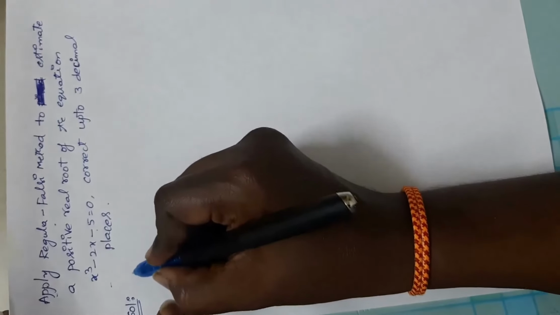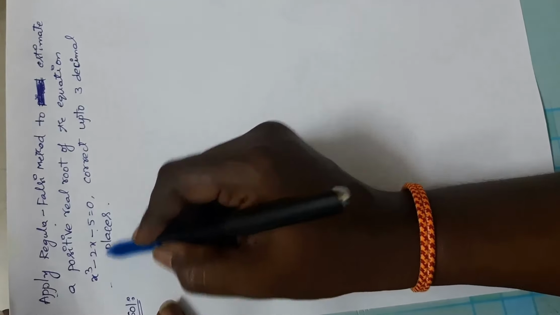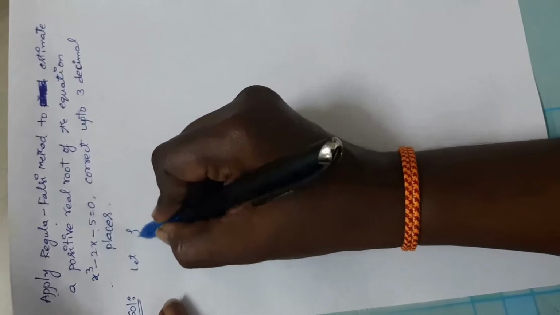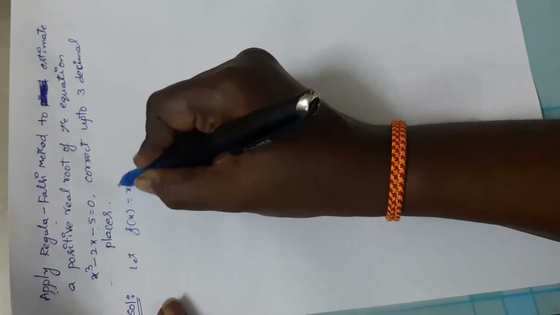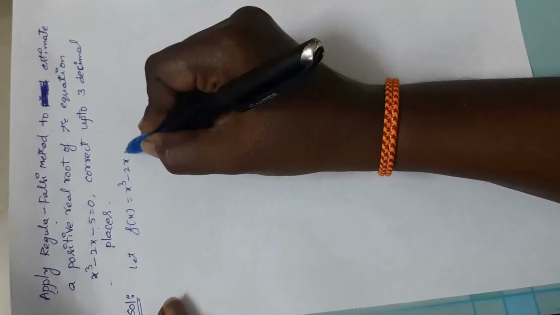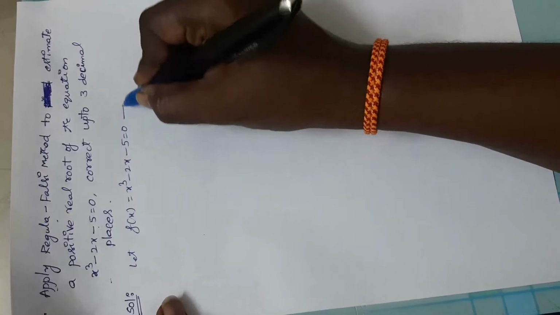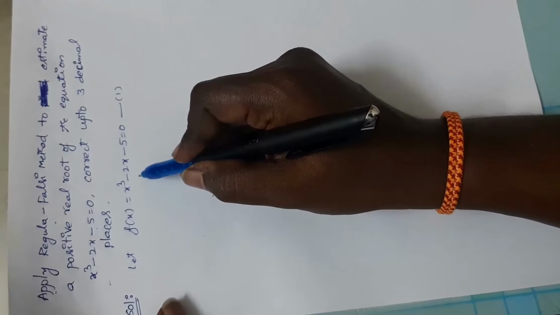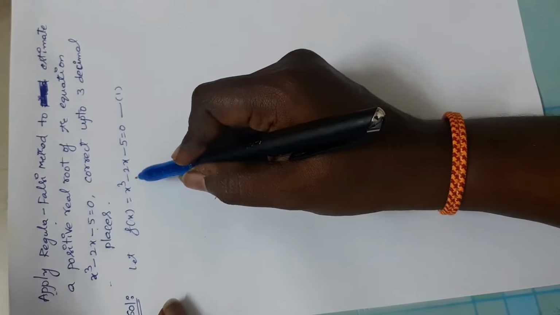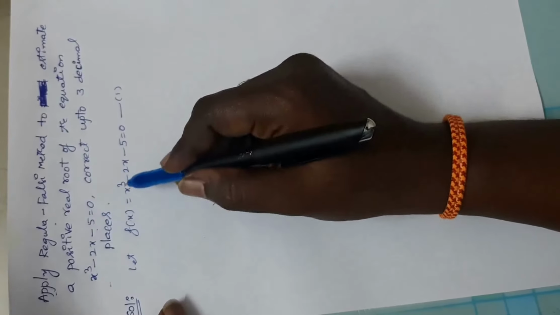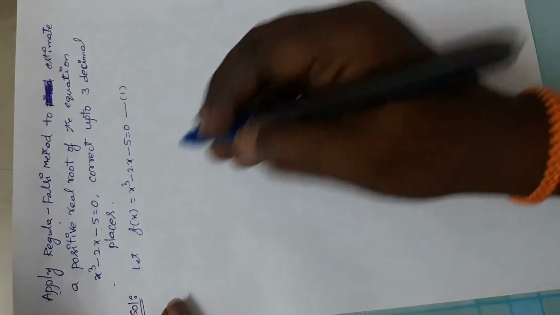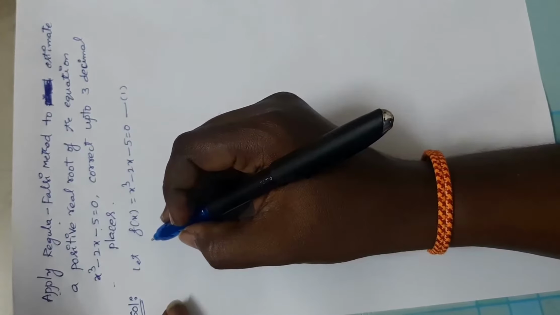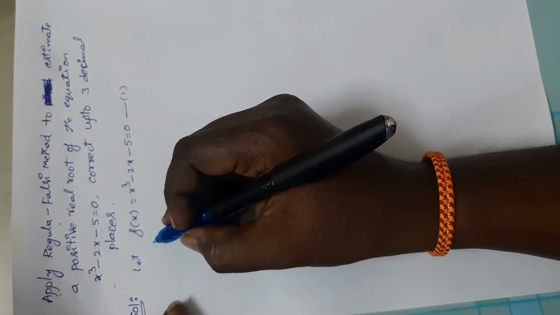So first of all, let us denote the given equation with f of x is equal to 0. So let f of x is equal to x cube minus 2x minus 5 is equal to 0. Take it as equation number 1. Clearly we are observing that this is an algebraic equation. If a transcendental equation is provided in the given problem, then also we can use this similar procedure. First of all, we have to investigate the initial approximations for the required root by using the intermediate value theorem.